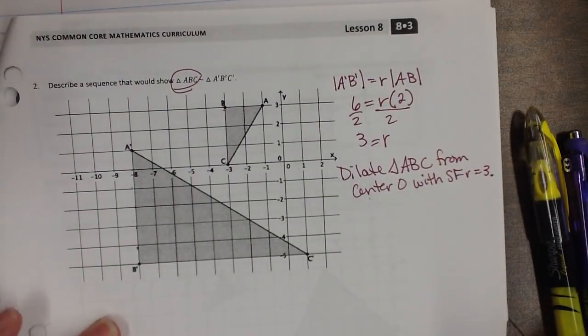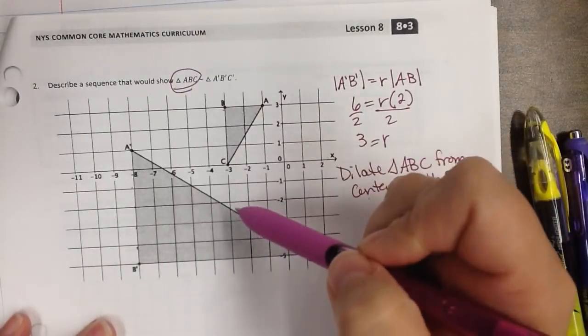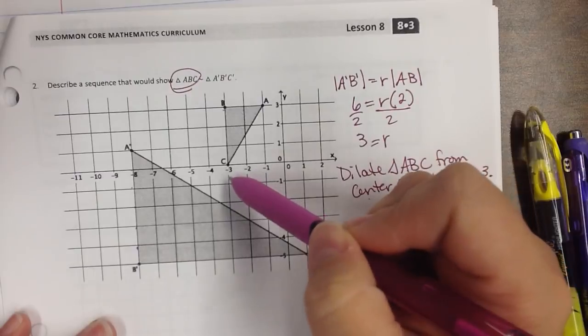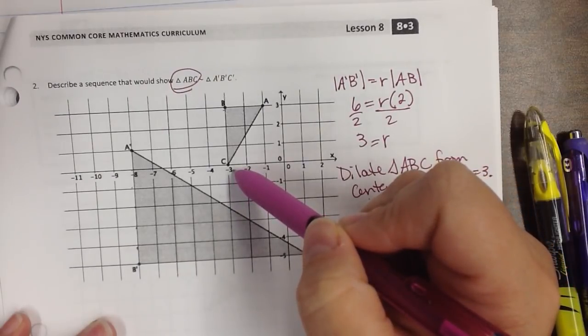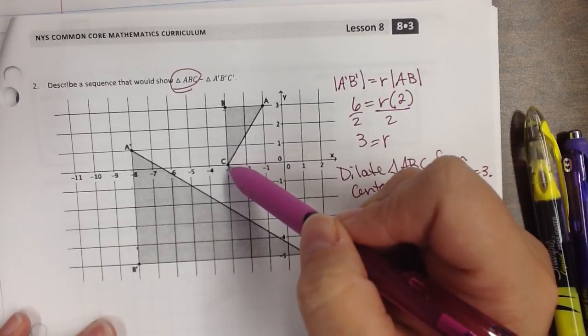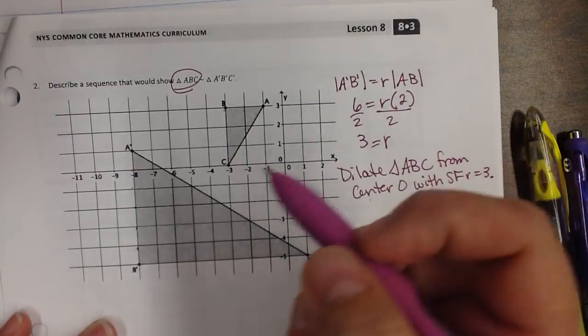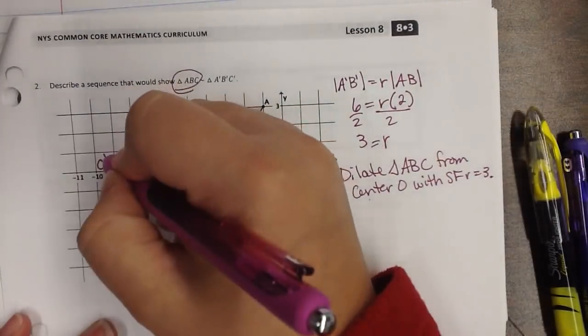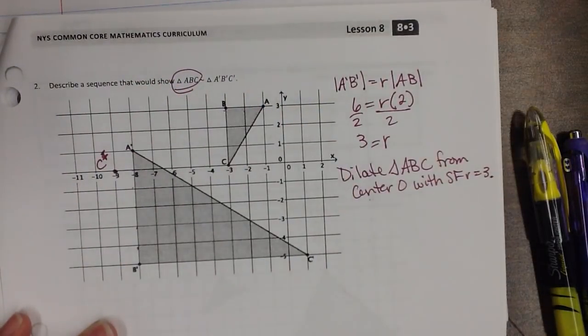Obviously, when I dilate this, it's going to be too big, but I'm going to do it anyway. C is at (-3, 0). If I multiply that by 3, it would be at (-9, 0). Everybody good with that?